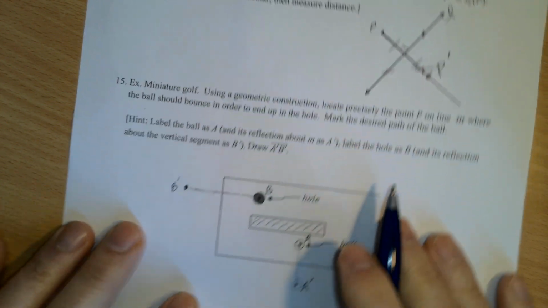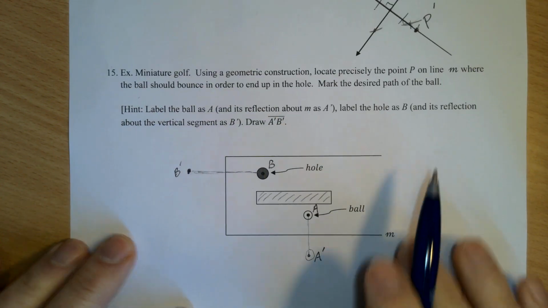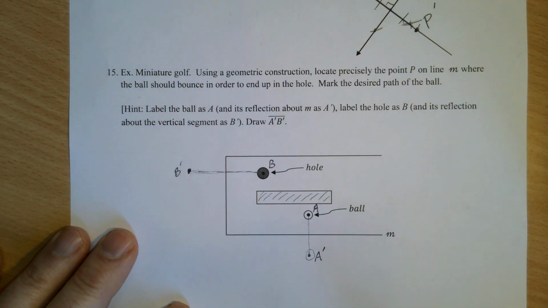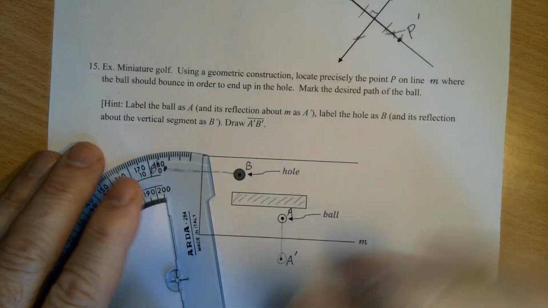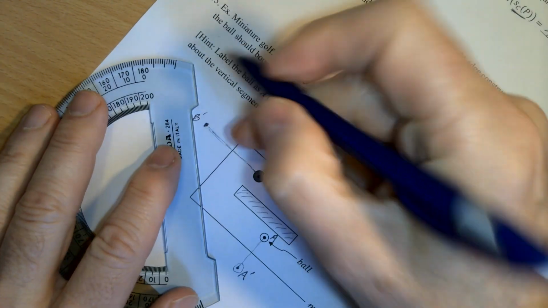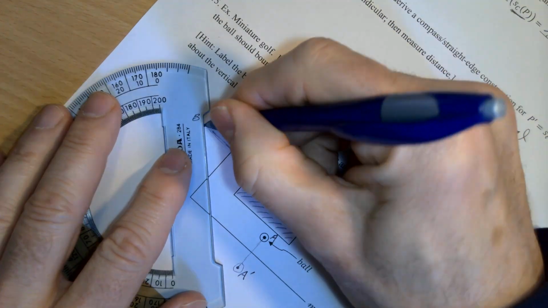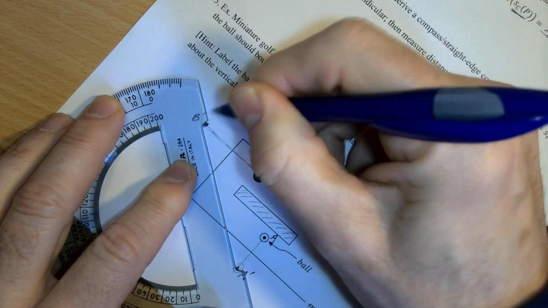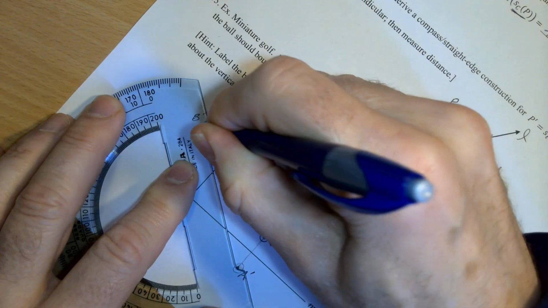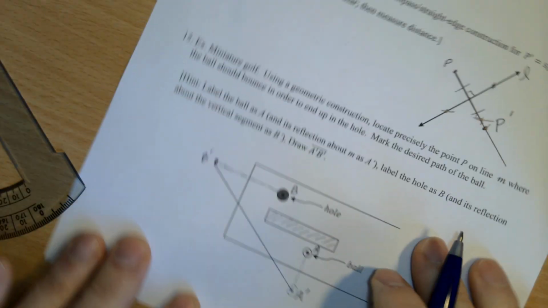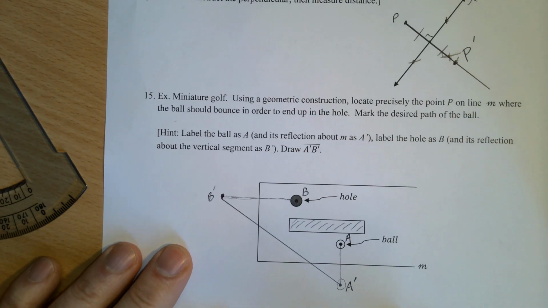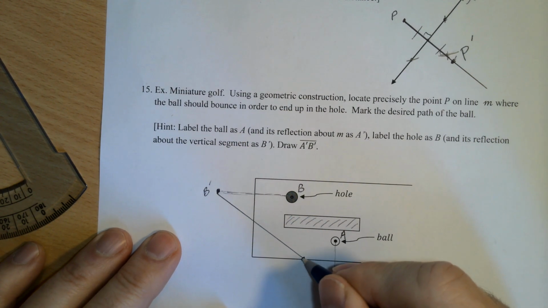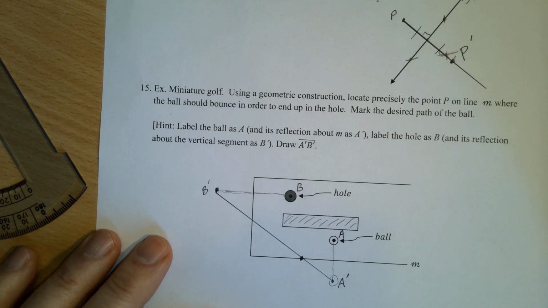Okay, yeah, my lines aren't perfect, but now notice how easy this is going to be. Draw the line segment A prime, B prime, and we are done. A prime, B prime. Okay, where that line segment, I may be off just a little bit, intersects the line M is where we want to hit.